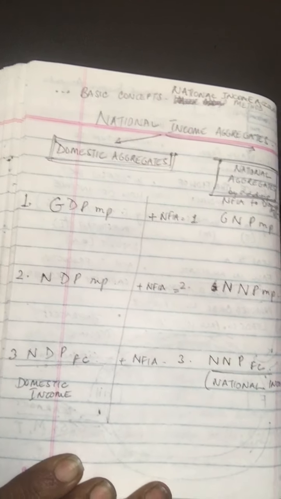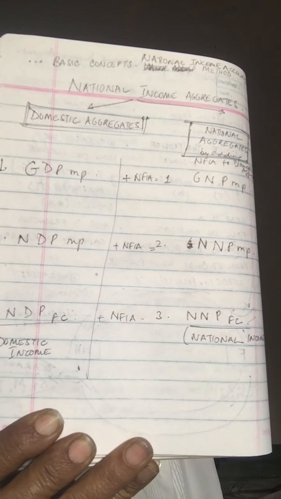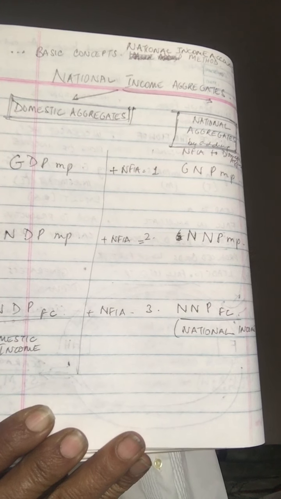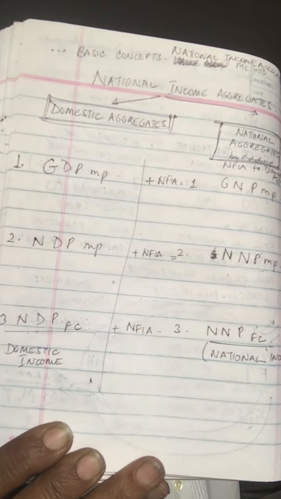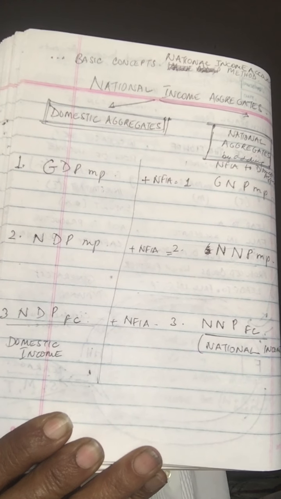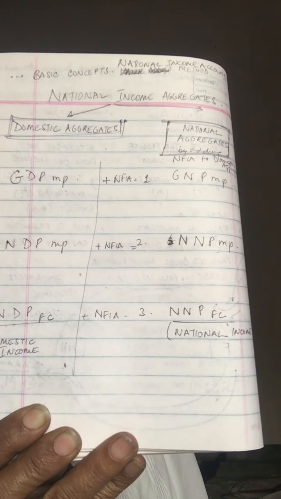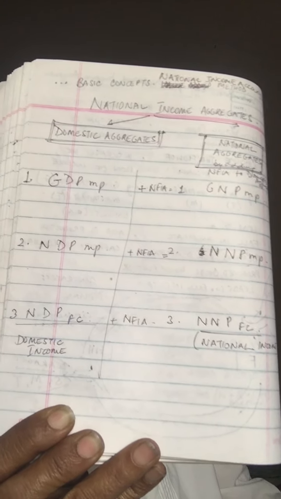So you just listen to this or go through this. Then it'll help us to understand better. So looking at this, in this it's very important that you have a good understanding of the residents, what are residents, and the domestic territory of a country to understand this concept. It is very important. So let's take up the domestic aggregates.